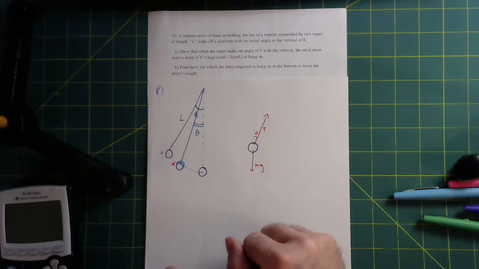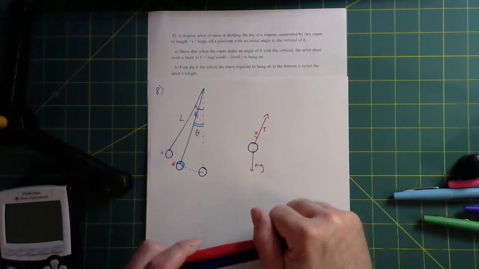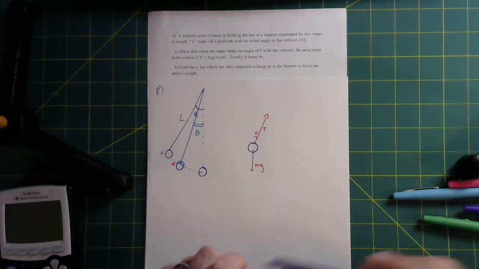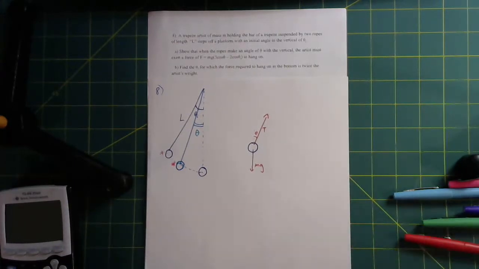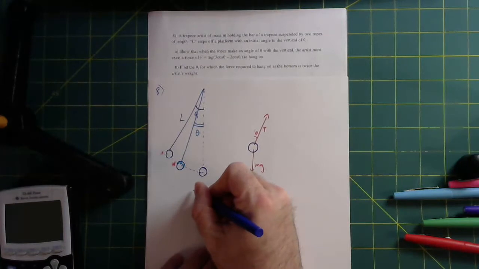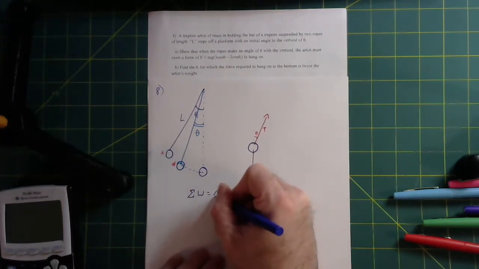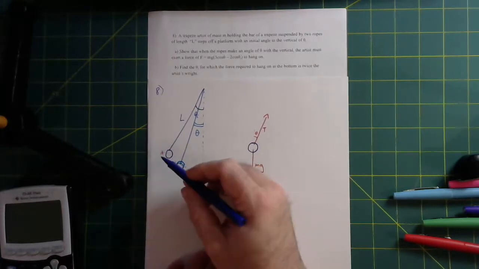Let's go to our work-energy theorem. If I add up all my work terms, that's equal to the change in the kinetic energy, and we're going from here to here.